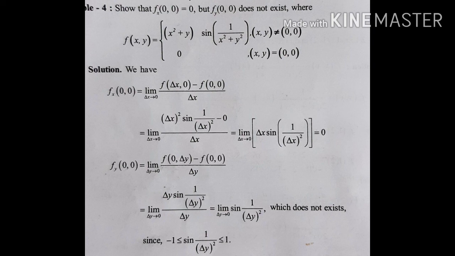Now fy(0, 0). From definition we know that fy(x, y) is equal to limit delta y tends to 0 of f(x, y plus delta y) minus f(x, y) divided by delta y. So we apply this definition. Here the value of x is 0 and y is also 0. So the point is (0, 0).